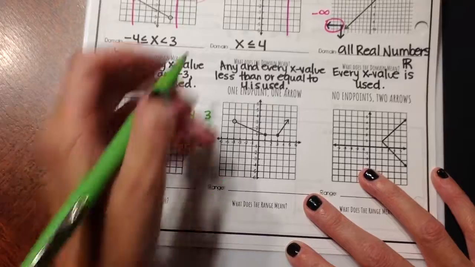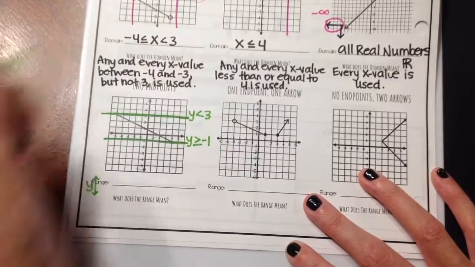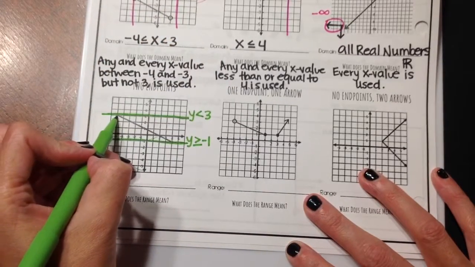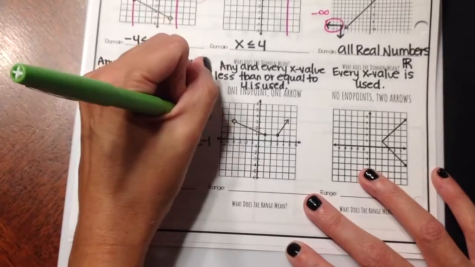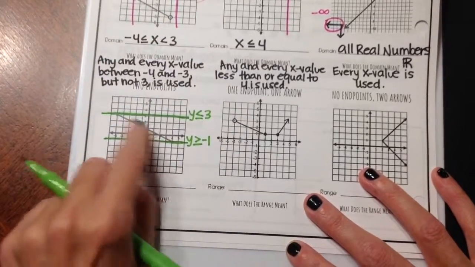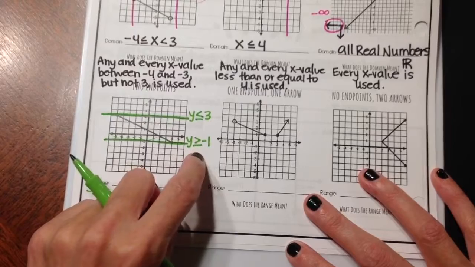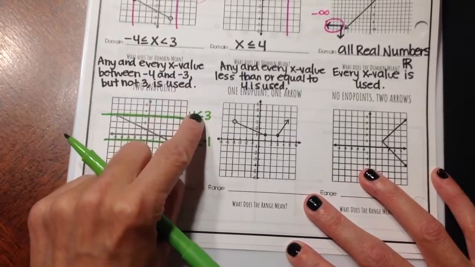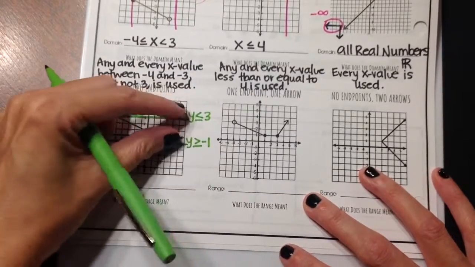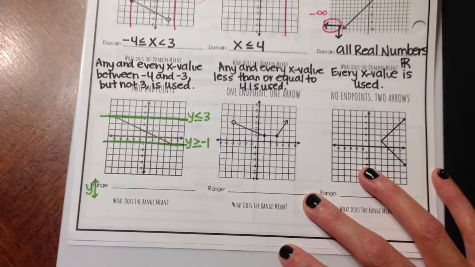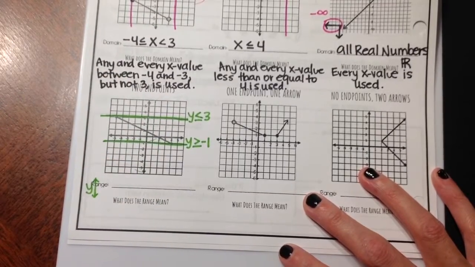And it's below, that is the same as less than. And then I need to ask myself, bar or no bar? Closed point, bar. So my picture is y is greater than or equal to -1, y is less than or equal to 3. And now, just like with domain, I need to combine these into one final range answer.